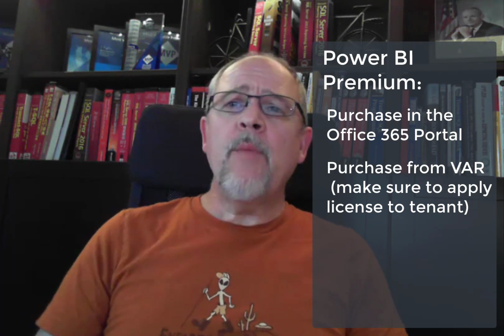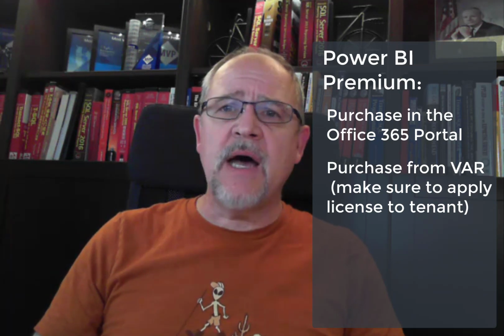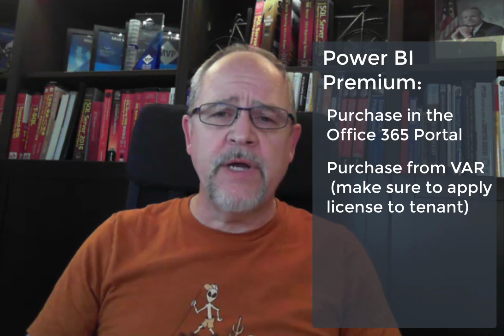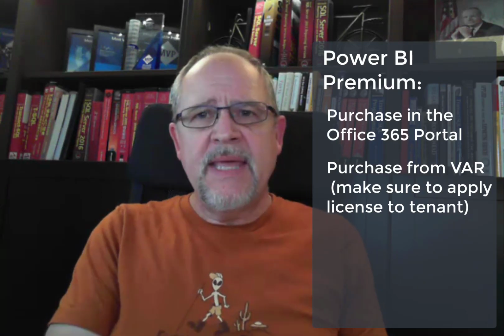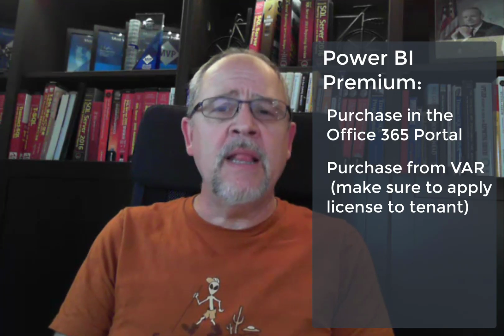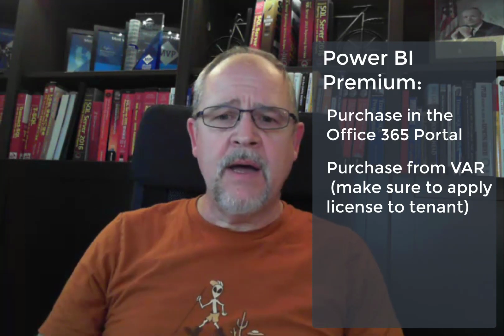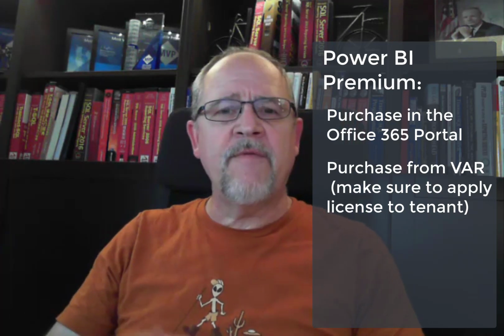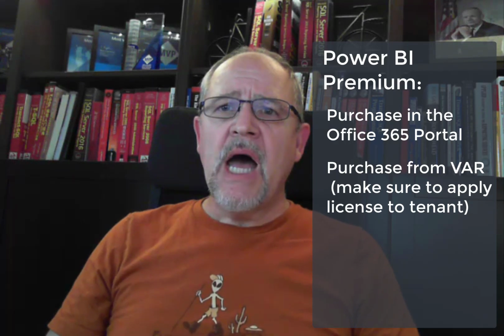So why would I want to use Premium? Well, it lets you exceed thresholds like there's a 1 gigabyte threshold per data model under Power BI Pro. With Premium, that moves up to 3 gigabytes of compressed data per data model in a P1 capacity, and then there are other capacities that go up from there if you have larger models and larger implementations.